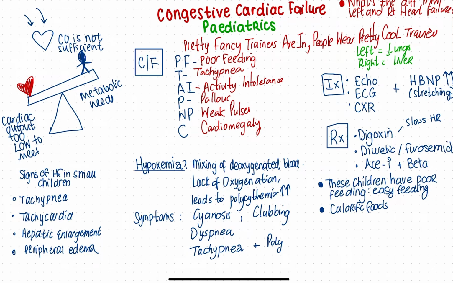These children always have poor feeding, so you also want to make the feeding easier by giving them nipple feeding with an enlarged opening, as well as calorific foods and calorific milk.